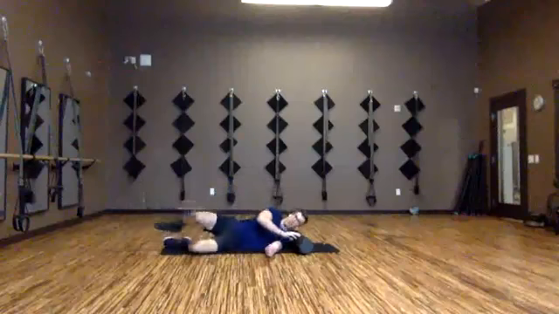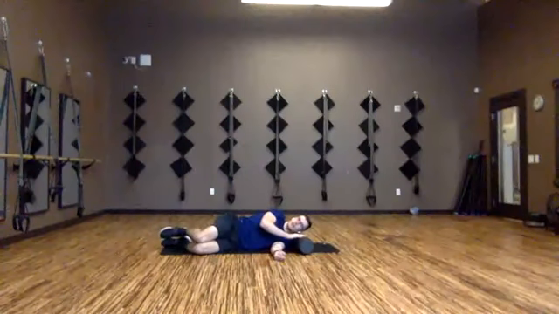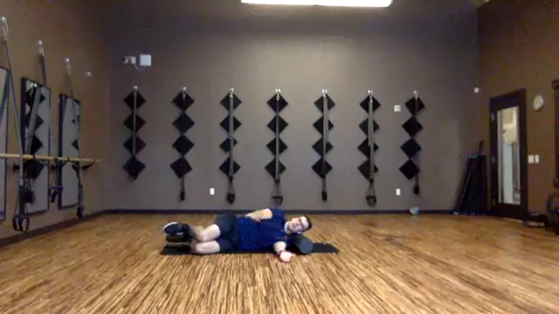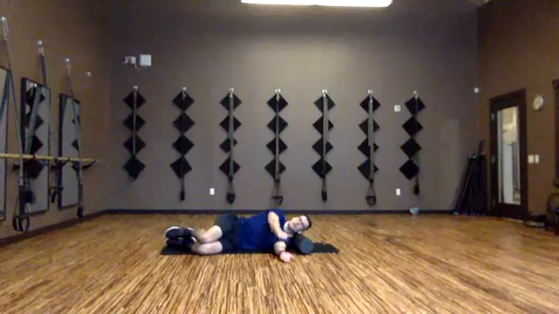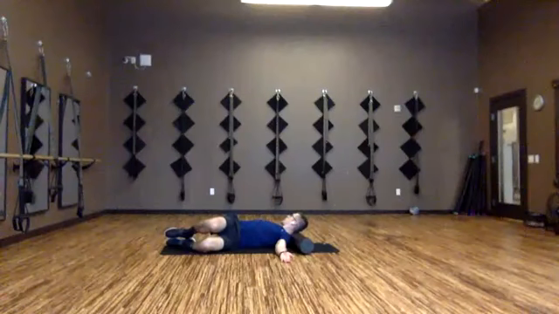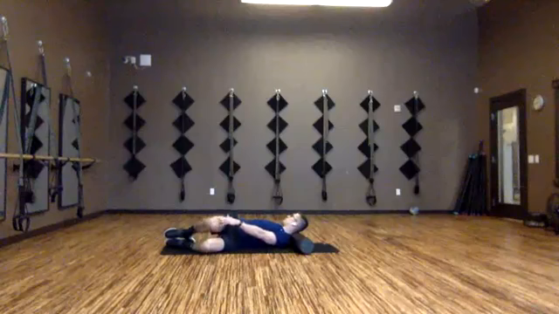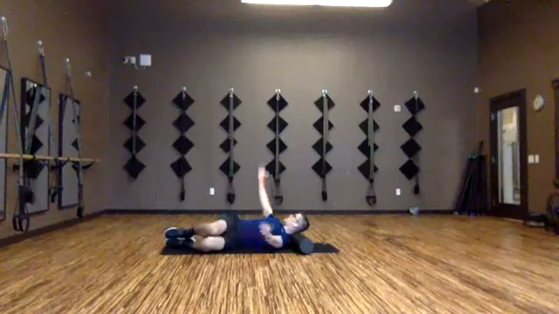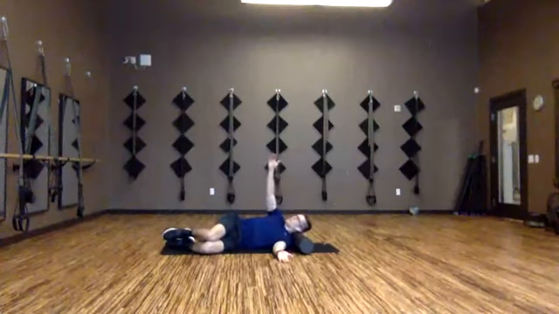So what you're going to do next is place your head on this foam roller. Then we are going to keep our knees bent like so, and we are just rotating like this and trying to bring our opposite arm down to the floor. Try not to let these knees come up too much. We want to try and keep those knees down. And we're just going to do a couple oscillations here.